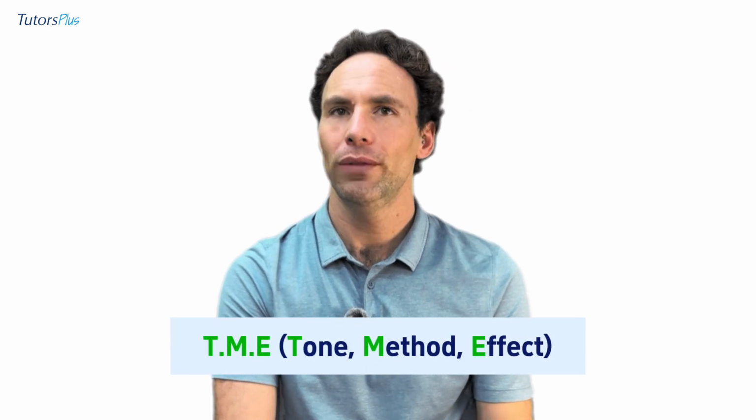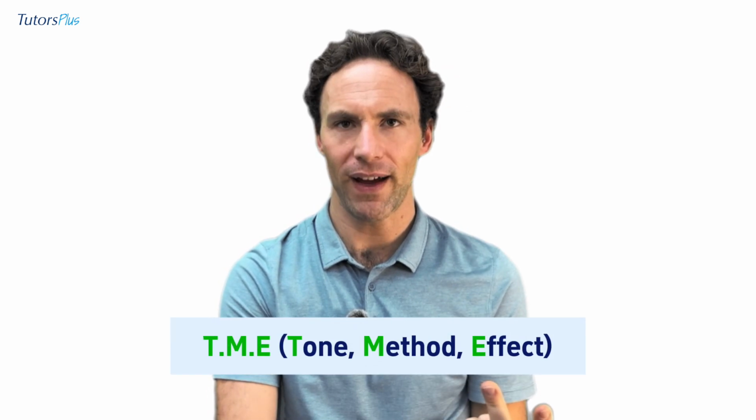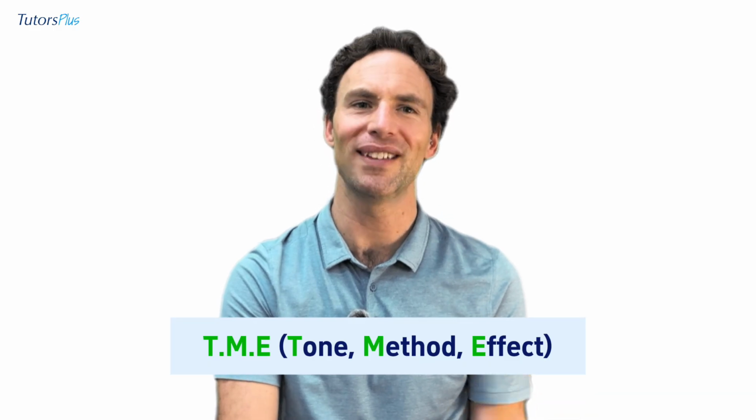And that's where T.M.E. comes in. Tone, method, effect. Simple as that. Three points. And these three elements help you build a thesis that is precise, that is analytical, and impossible to misread. So how do you actually turn tone, method, and effect into a thesis statement?